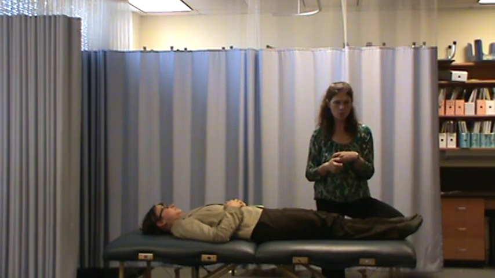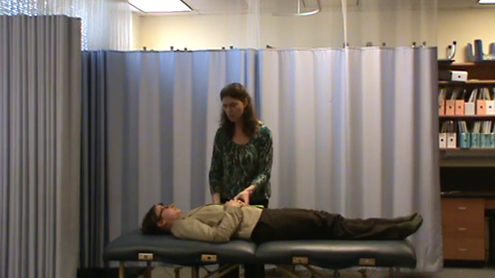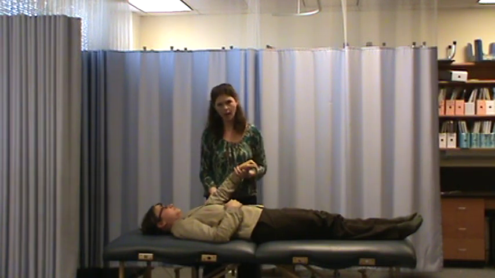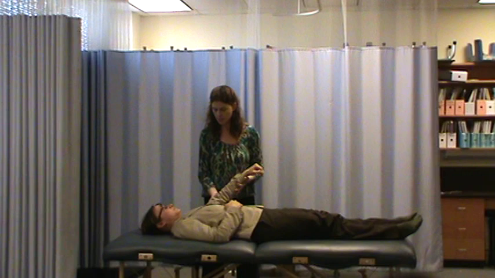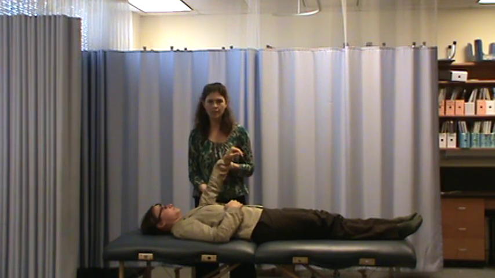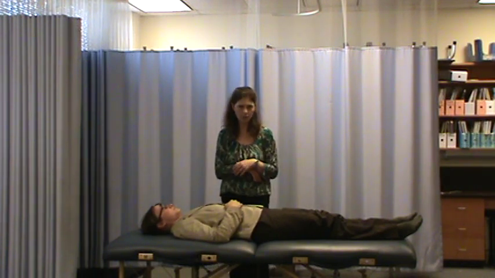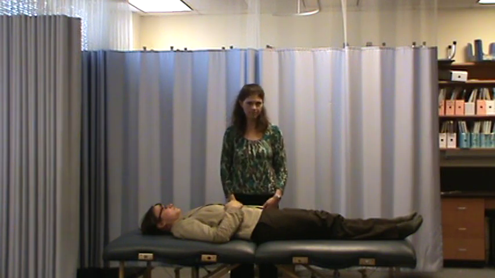It can also be used in the upper extremity. Same idea, although it may not be the antagonist that's limiting you. For example, if I'm trying to increase her abduction, I can ask her to push down into my hand, relax, and then bring it up. Push down, and relax, and bring it up. A little bit different because it's probably not her extensors that are limiting her, but you could still use it.